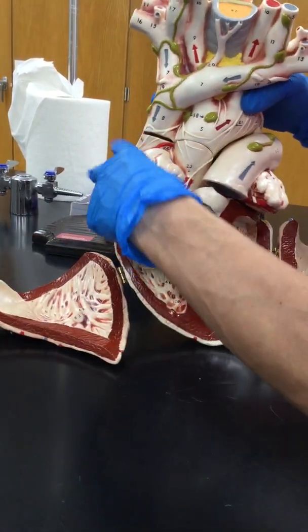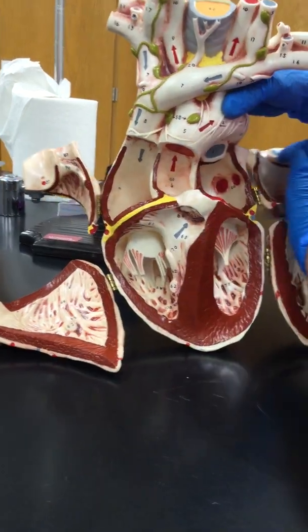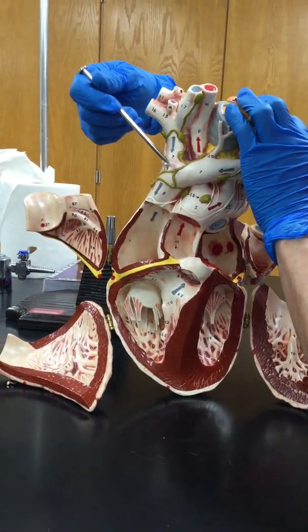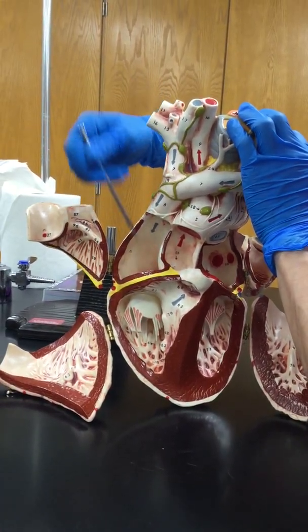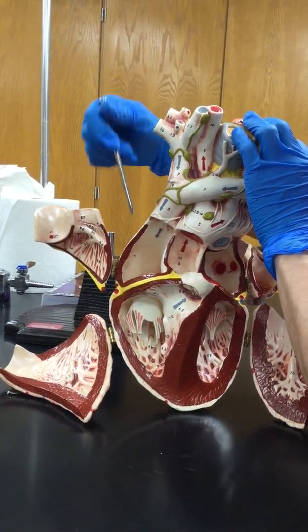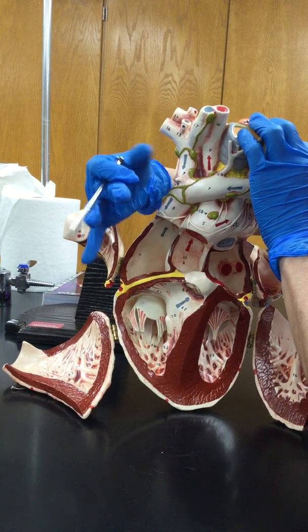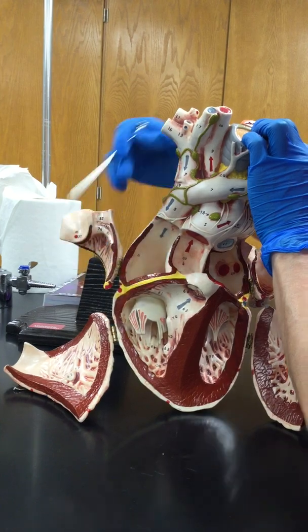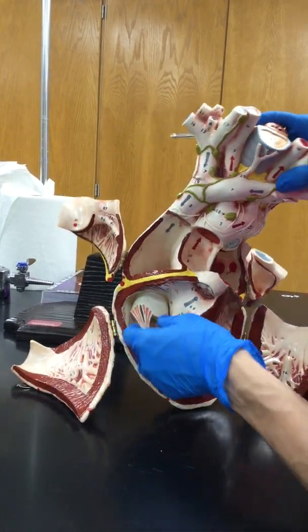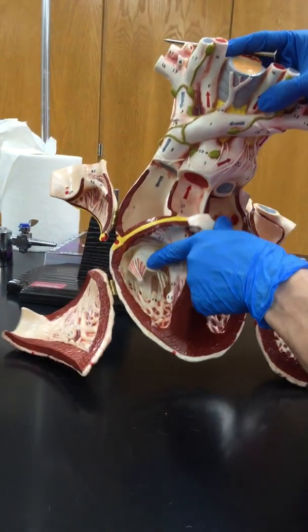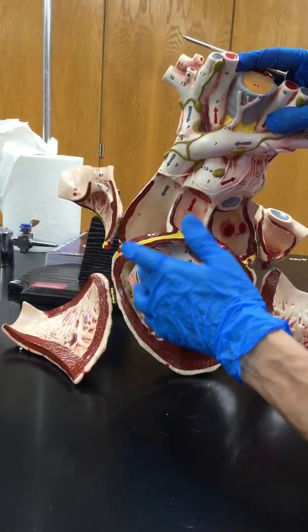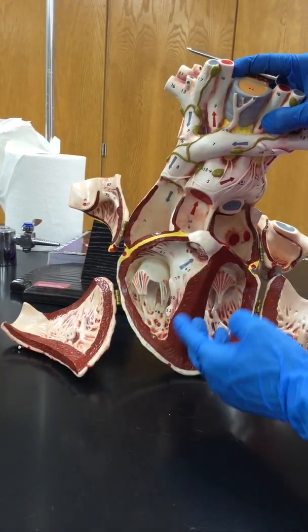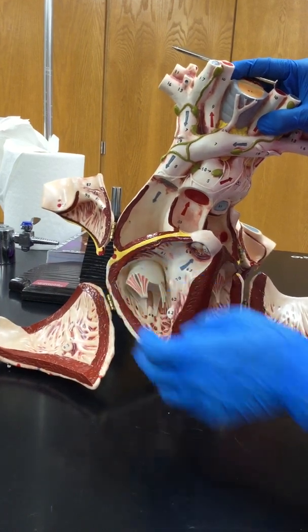Now, if you see the internal structures of the heart, you will see the chambers. So this is the right atrium again, receiving deoxygenated blood from the body through the SVC and IVC, superior and inferior vena cava. And then the blood will pass from the right atrium, so this atrium will contract, and then it will pass into the right ventricle. But before it passes into the right ventricle, it will have to pass through this valve that is called the right atrioventricular valve, or tricuspid, because it has 3 cusps or 3 leaflets. Okay, so this is the tricuspid.